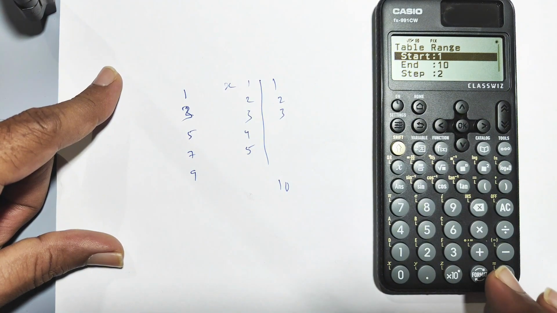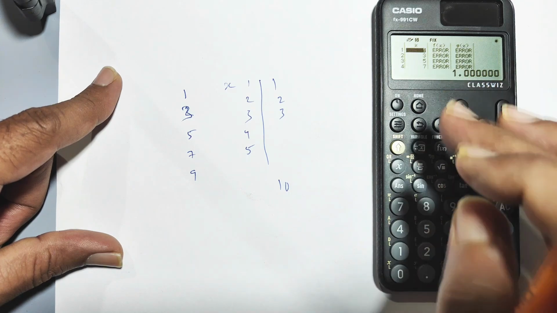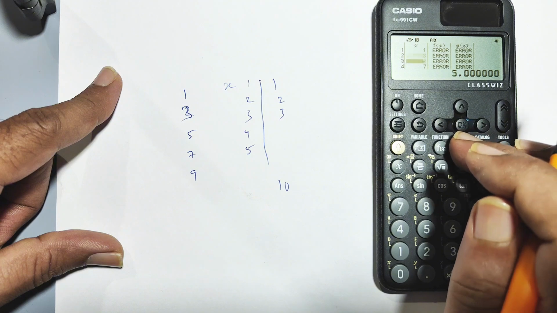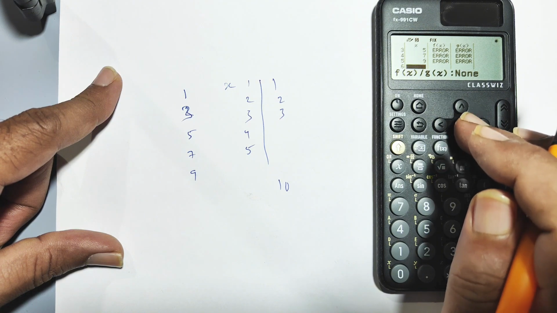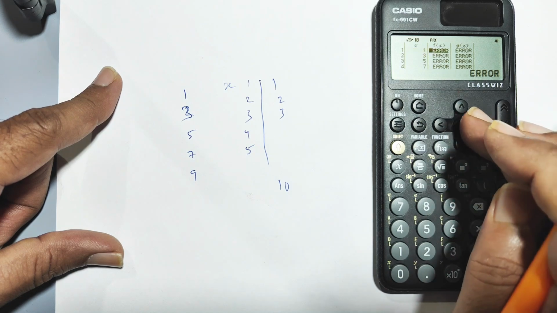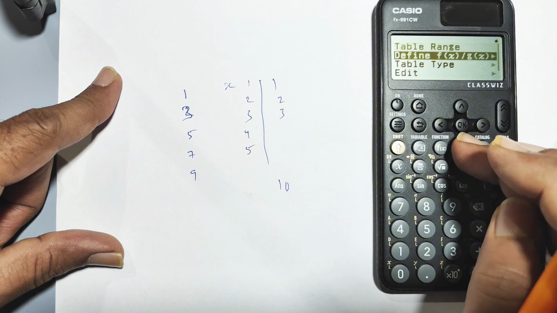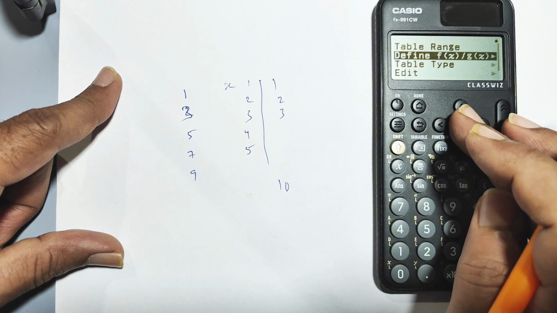Right. So let us see by executing this. Once you execute, what we have got here is 1, 3, 5, 7, 9. Right. So no more values. Now by going into tools, we can define the functions fx and gx. It will calculate the values directly.